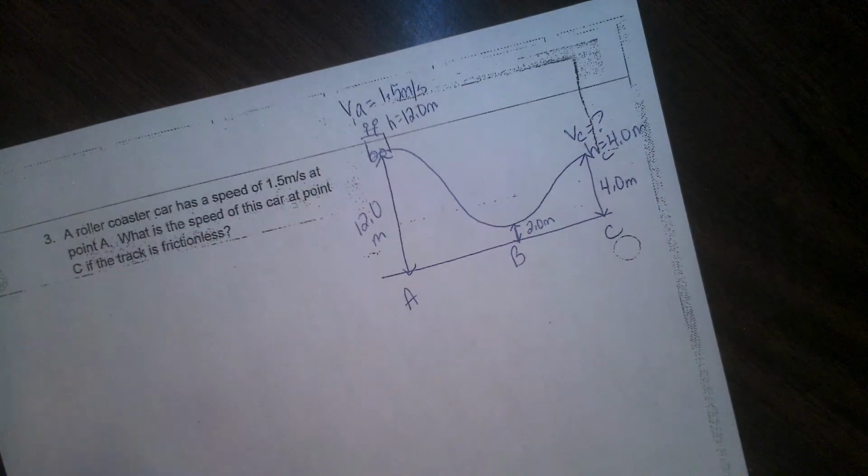Okay, what are we doing? We are comparing two positions of the same object.